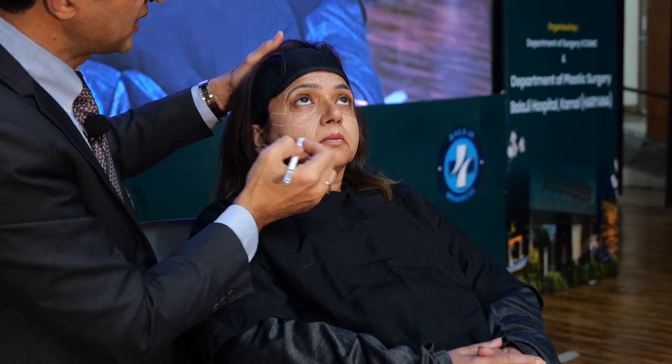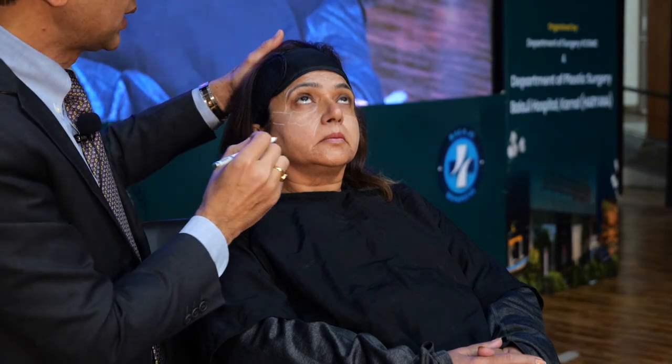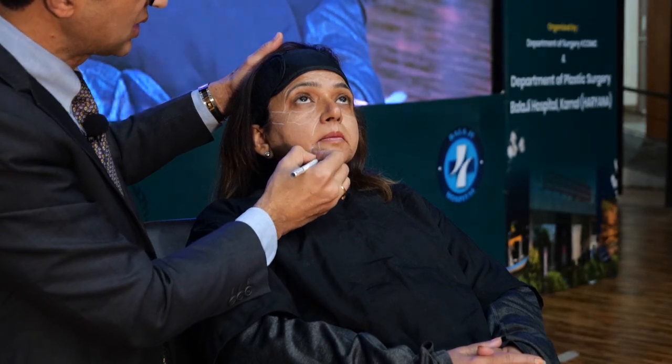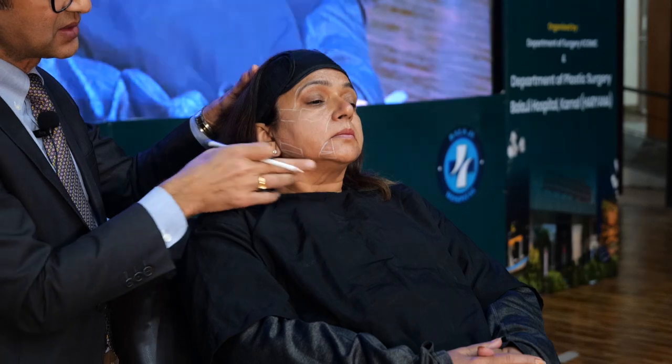You can also mark the nasolabial fold. This is the junction between upper lip and the cheek, which is the next junction, that is between cheek and the chin area or the lower lip area. So we mark the medial triangle, and this is the base of the medial triangle. This central part is the jowl. We mark the posterior border of the jowl, and this area is the post-jowl region.